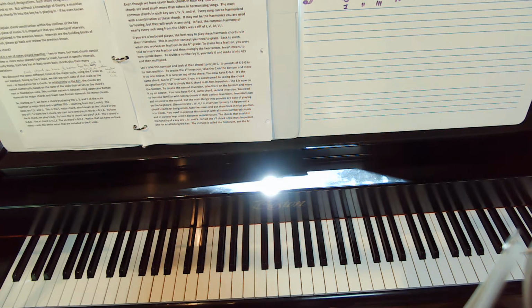We discussed the 7 different tones of the major scale using the C scale as our standard, and we're going to continue using the C scale as our standard. What you're going to find out in this lesson is every chord has at least 2 different names or designations.